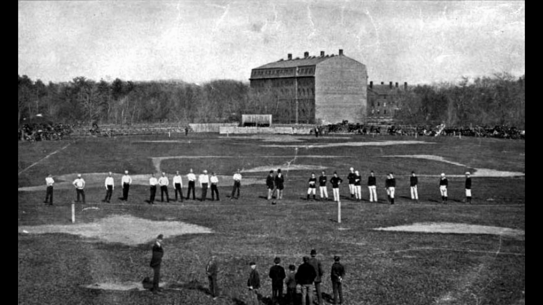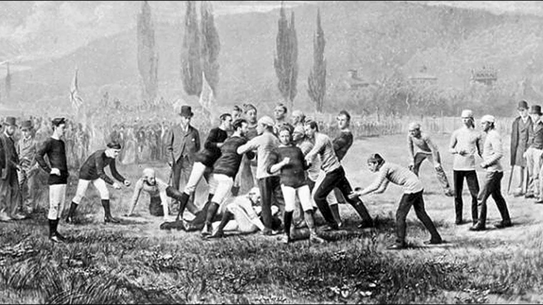You could kick or carry the ball, but when the ball carrier was tackled, play stopped. Over time, this style of football became widely popular among universities in America, replacing the soccer variant. Walter Camp, a student at Yale, is considered to be the father of American football, as he made many changes to the game that became popular.